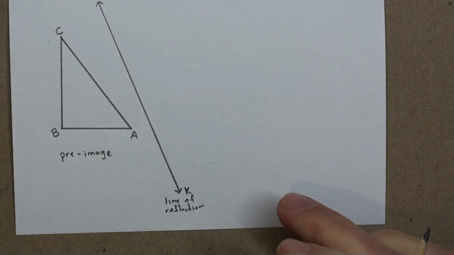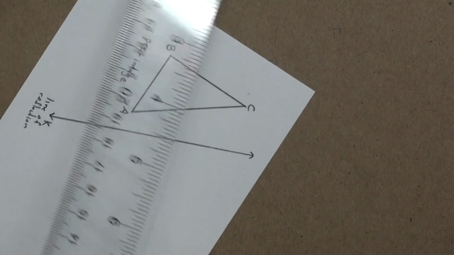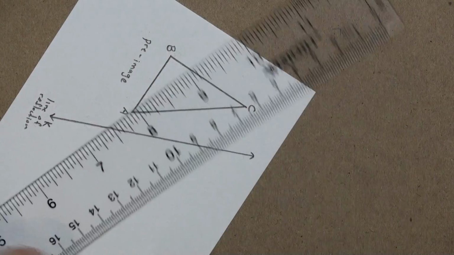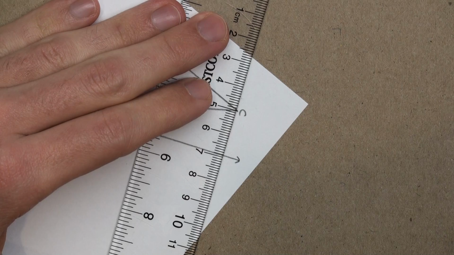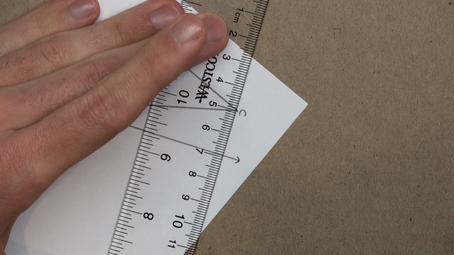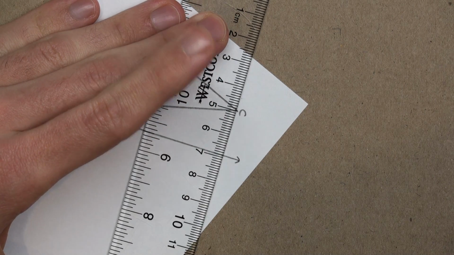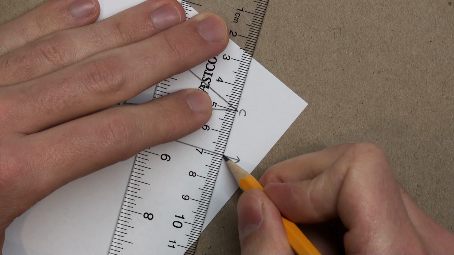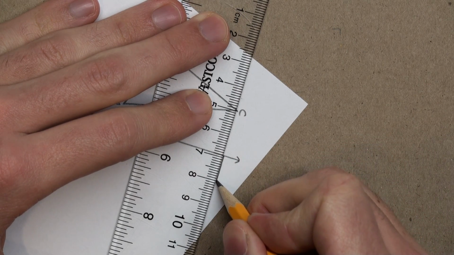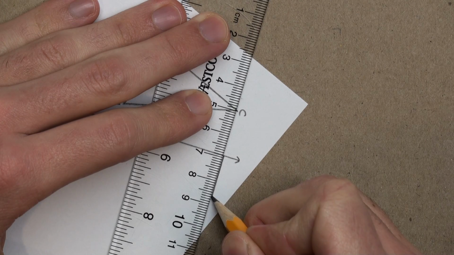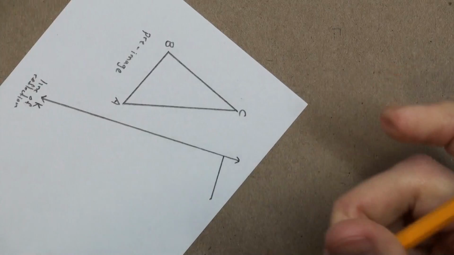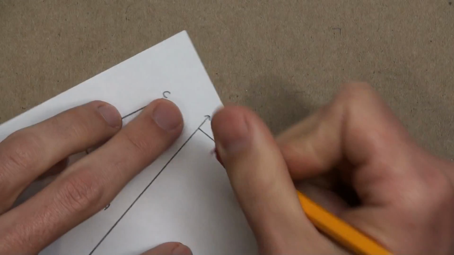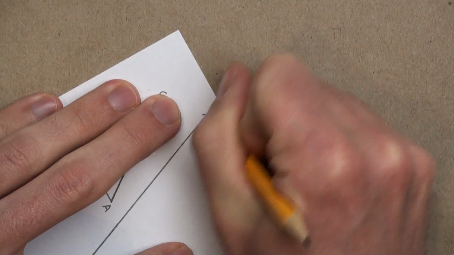Alright. And so what we do is we go perpendicularly. So I'm about 1.9 centimeters away. So I go 1.9 centimeters on the other side. Let's actually make that a dashed line.